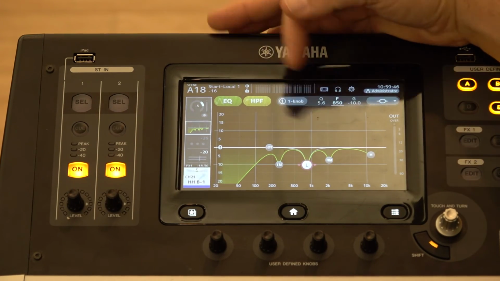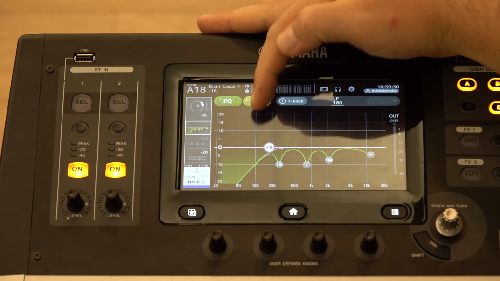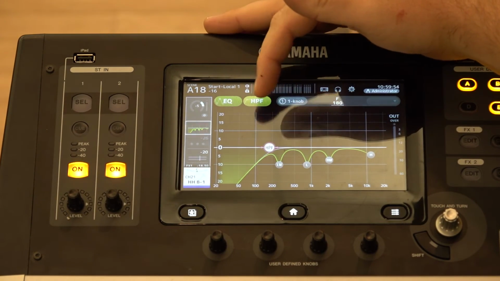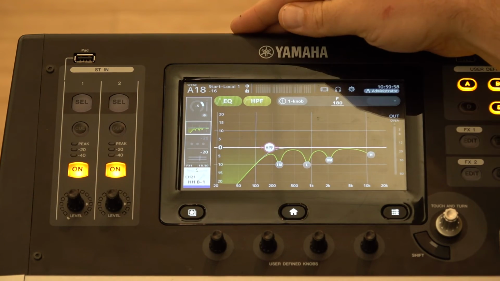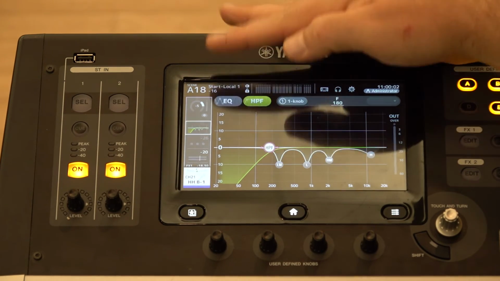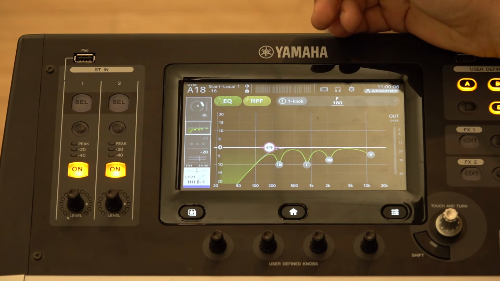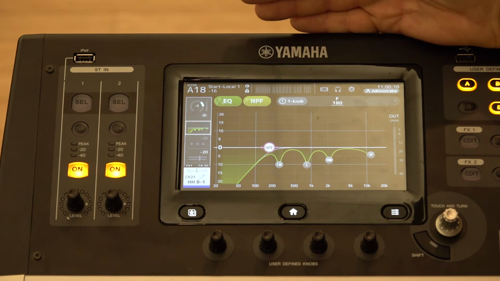Now on the screen you also have the ability to turn off and on your high pass filter. This will cut all the rumble and boominess out of your situation, and you can adjust according to the voice that is behind it. You can also turn the EQ on and off here, which I don't recommend. Things don't sound great without EQ in here.